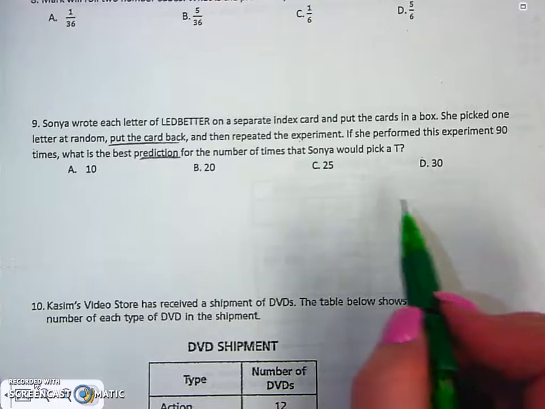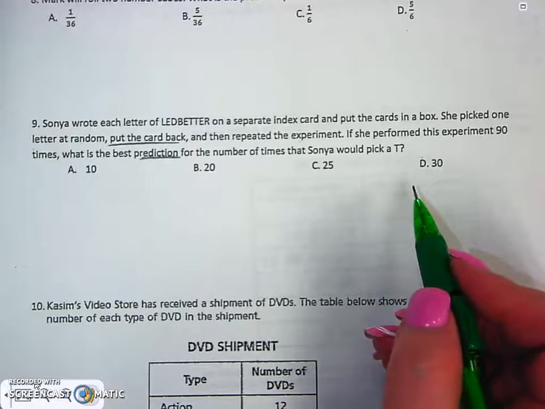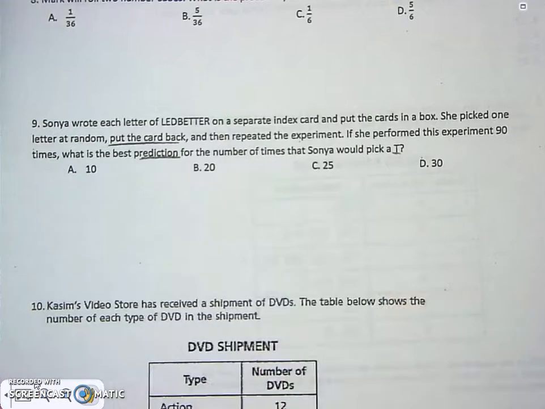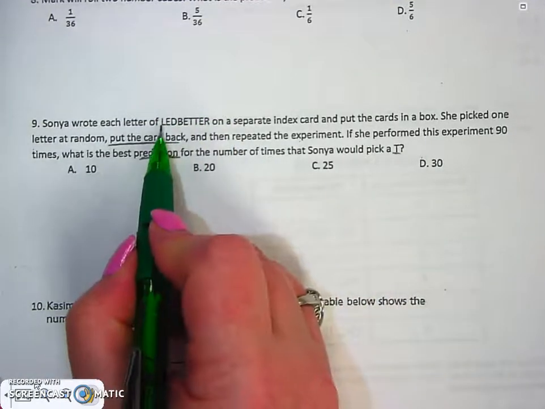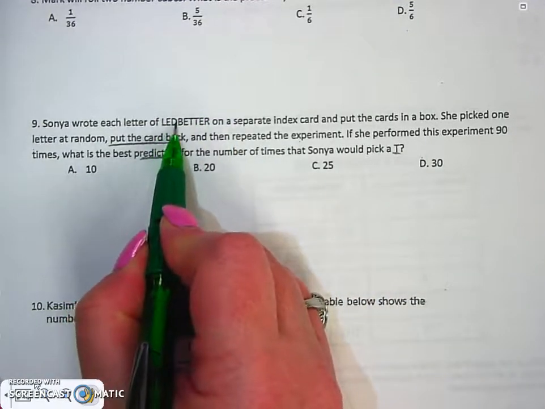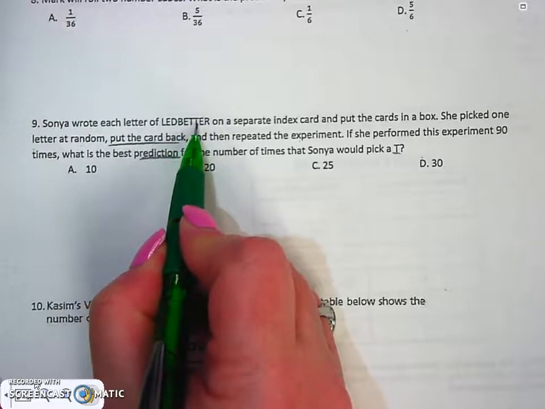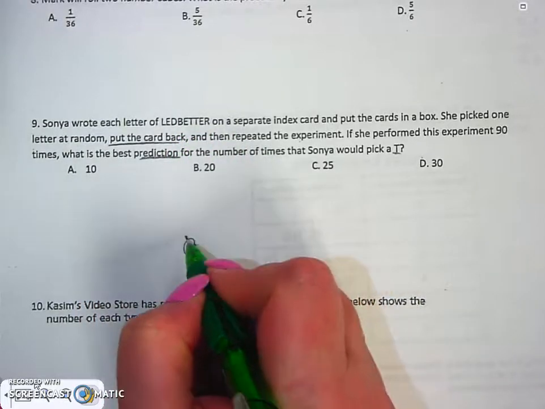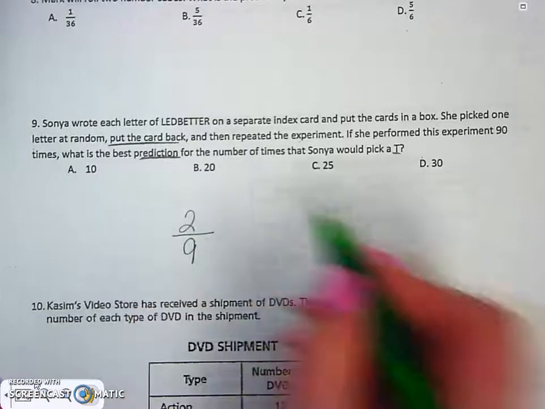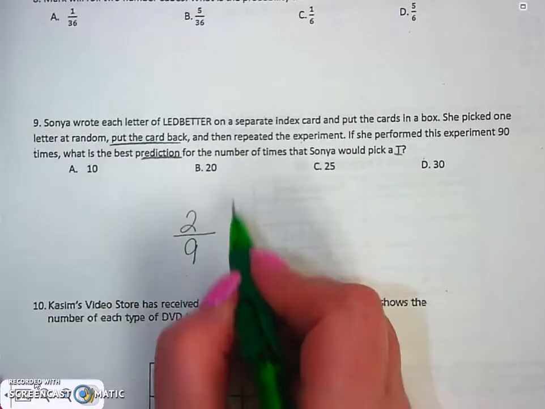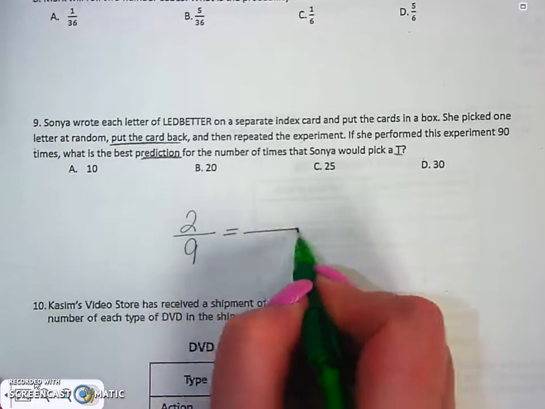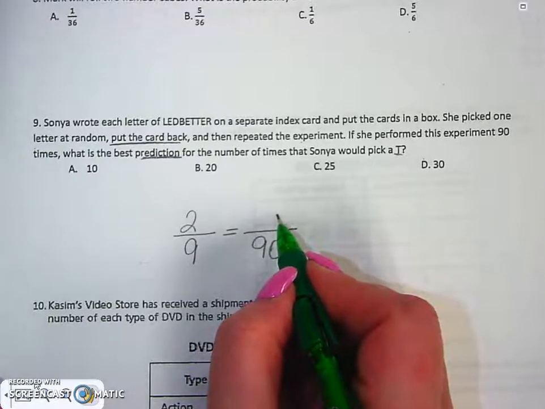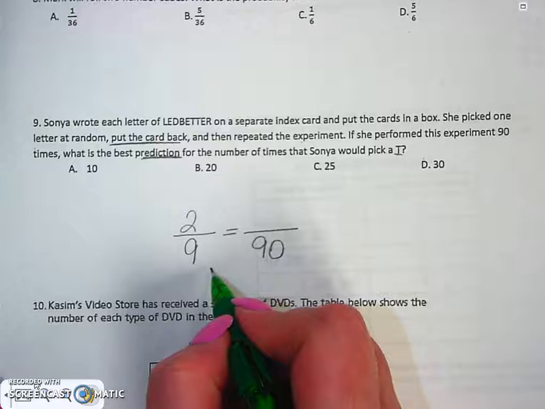So the first thing I need to do is find out the probability of choosing a T. What's the probability of choosing a T? So how many letters are there? 1, 2, 3, 4, 5, 6, 7, 8, 9. There's 9 letters. And how many are T's? 2. Now I need to set up a proportion. So if I run that experiment 90 times, how many will be T's? So it's 20. How did you get that?